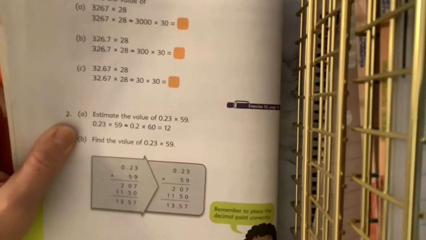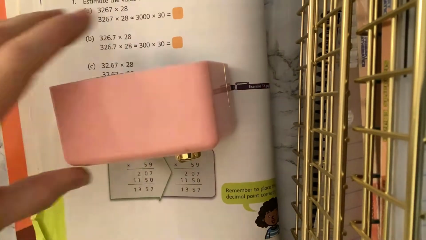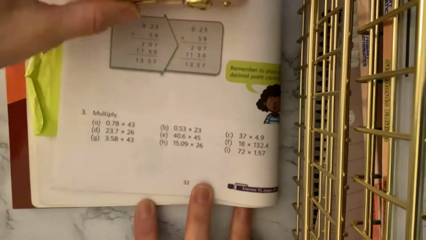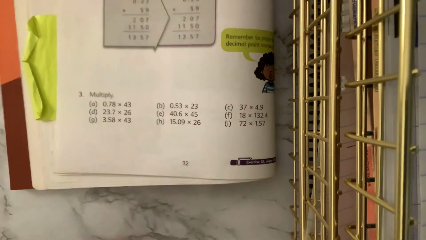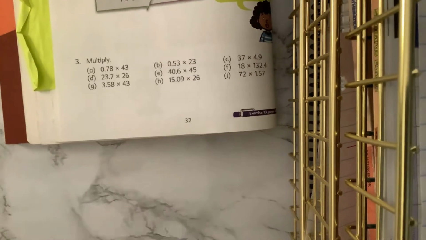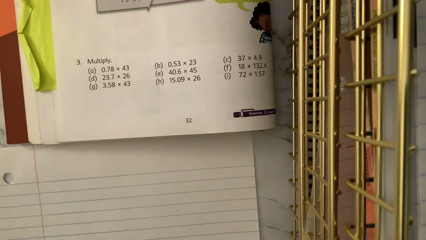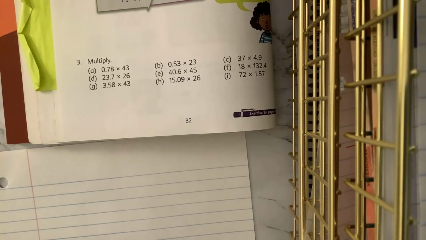So the rule that we had with multiplication before really is going to continue to be the same rule, which says the number of decimal places that are in the problem needs to be equal to the number of decimal places that is in your answer. Beyond that, the rules of multiplication are pretty much the same.